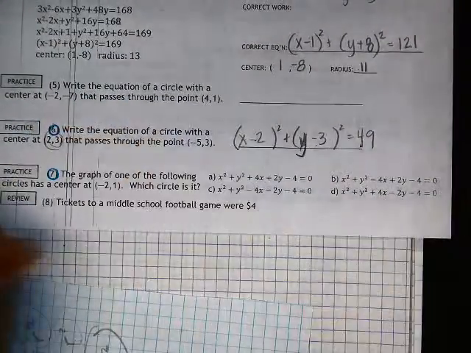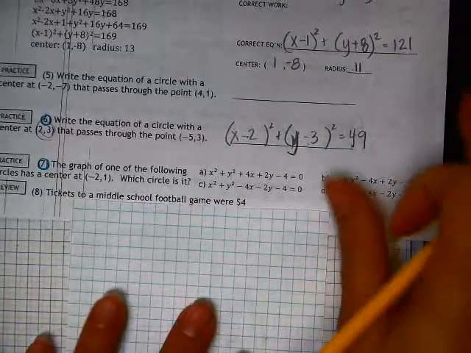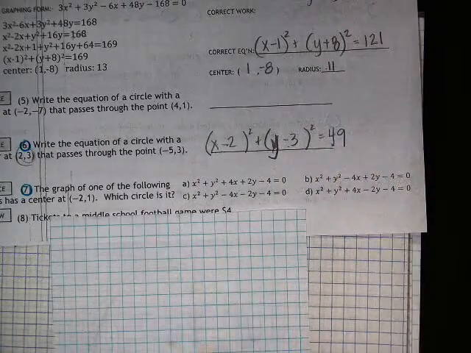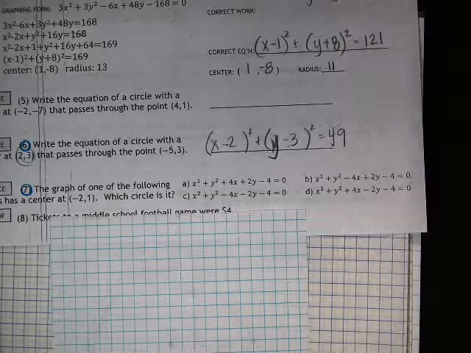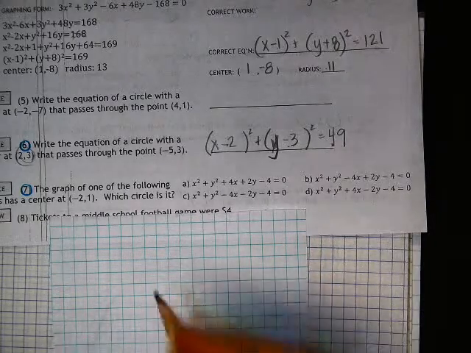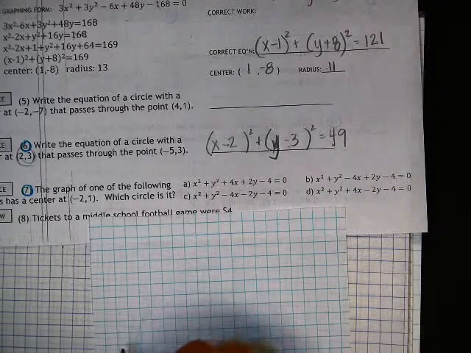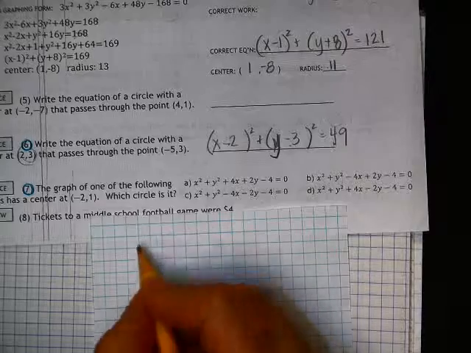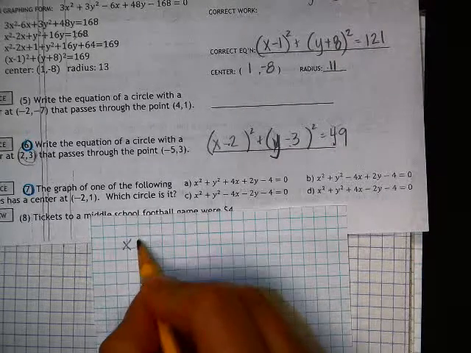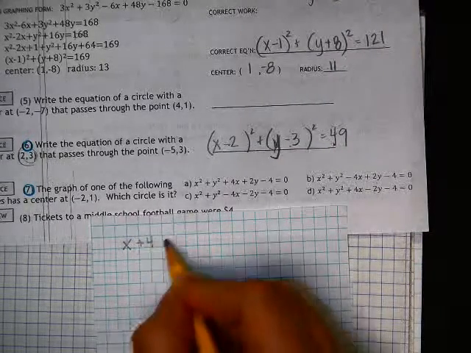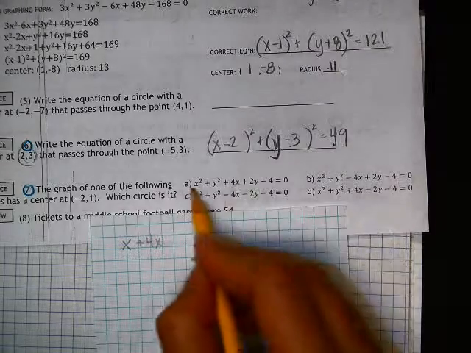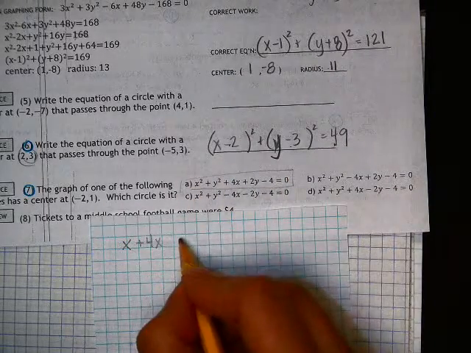Let's go ahead and look at one other one in the same video. So bonus video number 7. The graph of one of the following circles has a center at (-2, 1). Which circle is it? Well, is there anything I can eliminate? Let's just look at this one here, because they're all pretty similar, and I want to see what's going on.